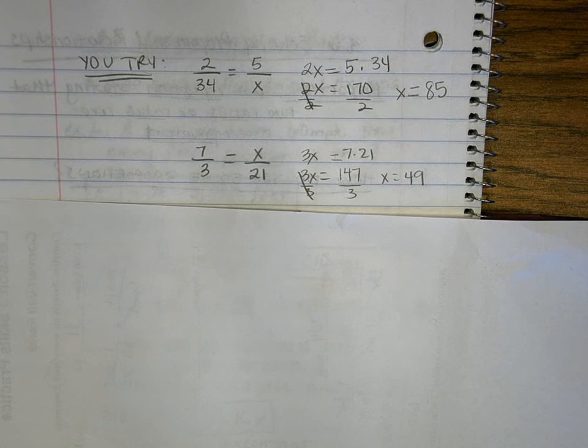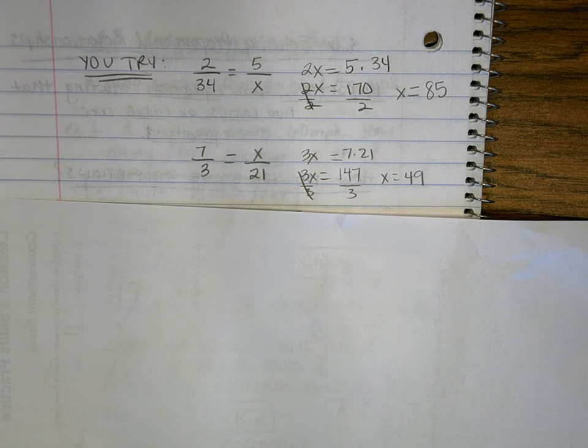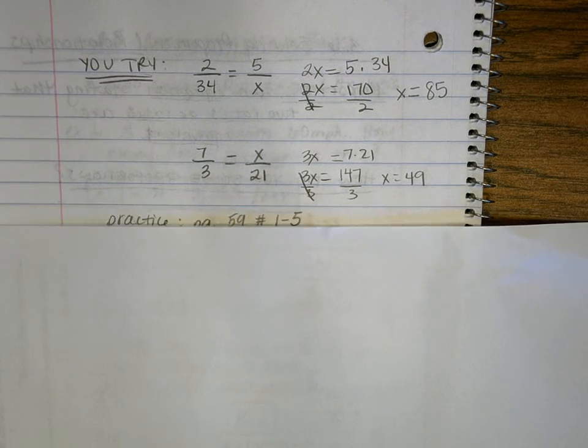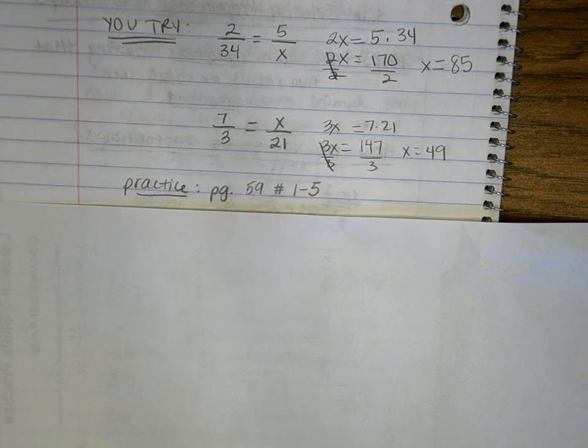So, in a sense, we're just creating equations, right? Like, this 3x equals 147 is an equation. Do we agree with that? Yes. Okay. So what I want you guys to do in your book is on page 59. Go to 59. Okay?